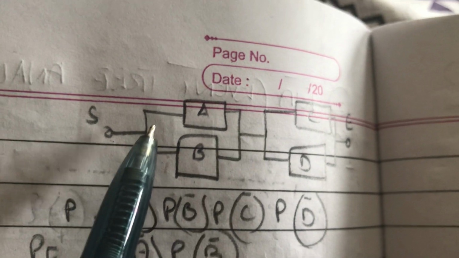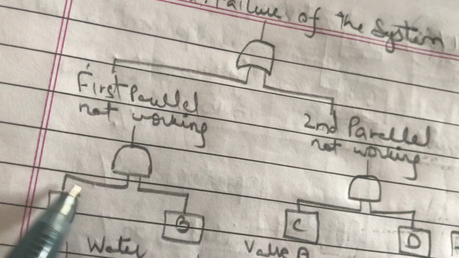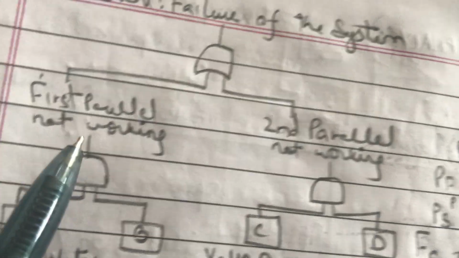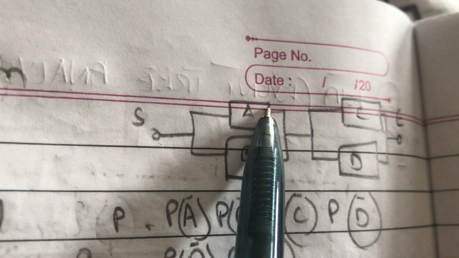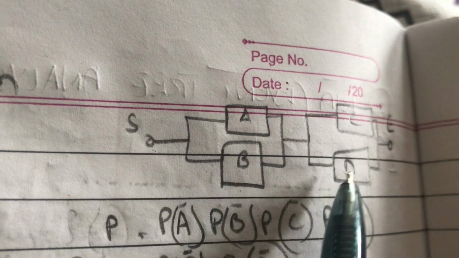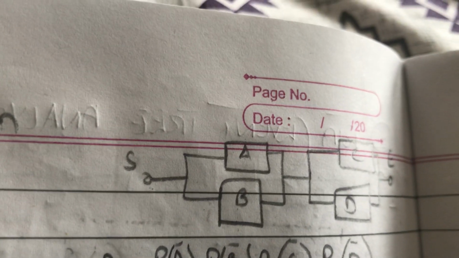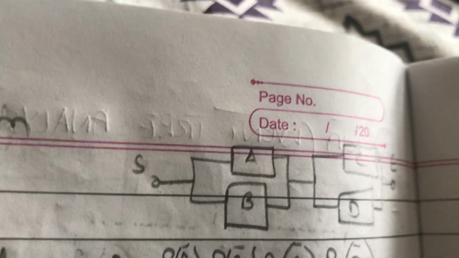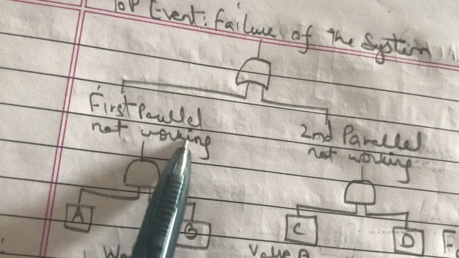That's why, to represent this, we have drawn our AND gate here, with A and B.